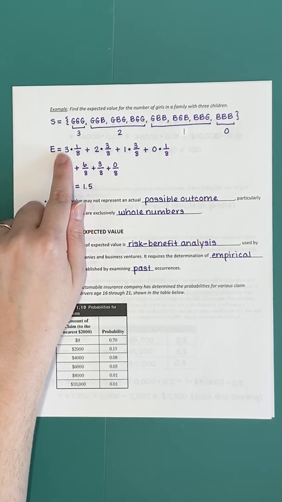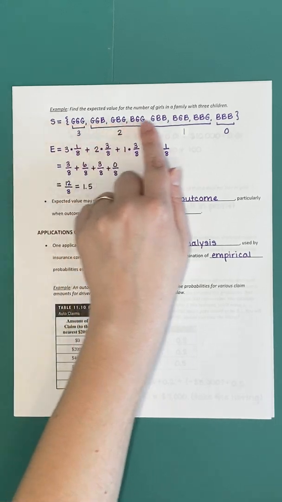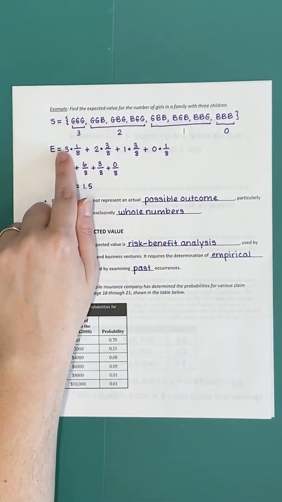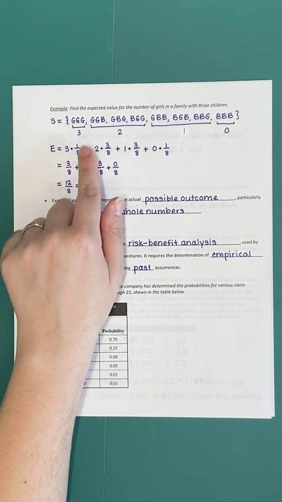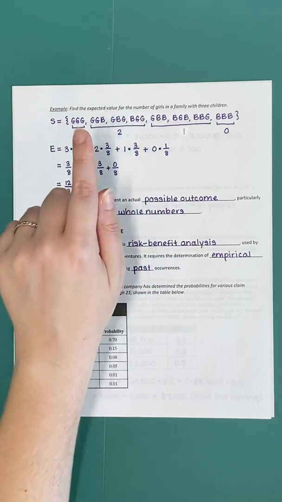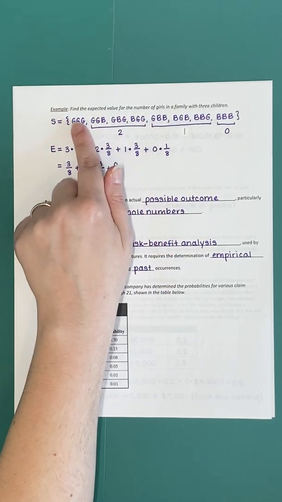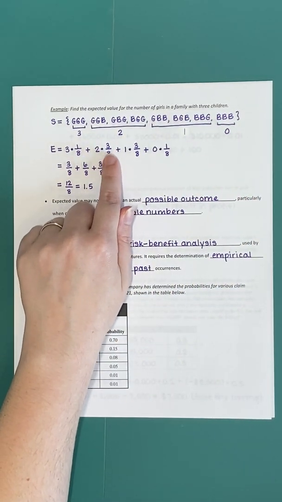Well, how likely is that? There's only one way to have all 3 girls out of 8 total combinations. So the probability of having 3 girls is going to be 1 out of 8. Now, what about having 2 girls? That's another value. There's 3 different combinations that represent having 2 girls out of the total of 8. So that's going to be a probability of 3 out of 8.